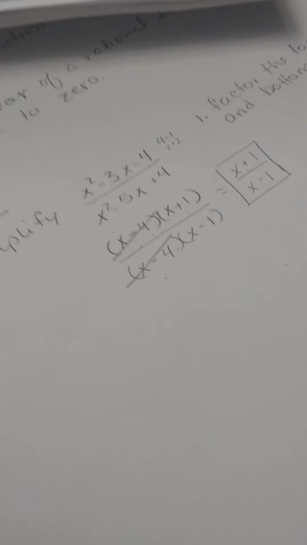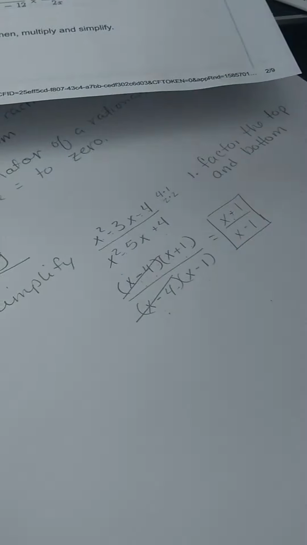All right, well, now we're going to move on to adding. Okay, so let's look at adding.